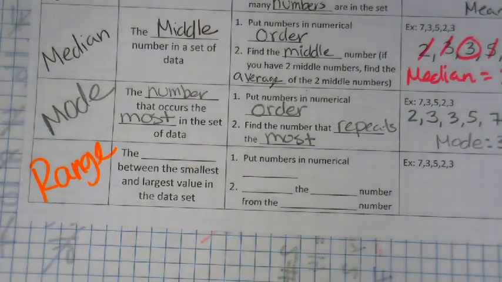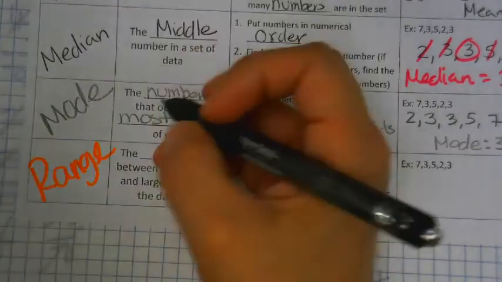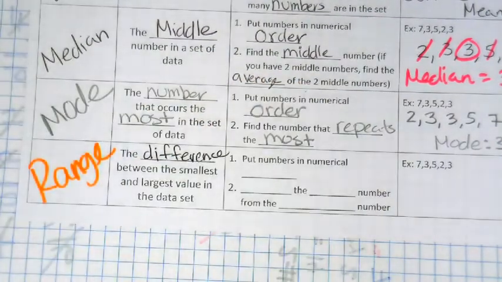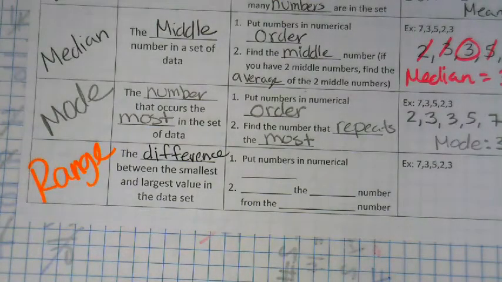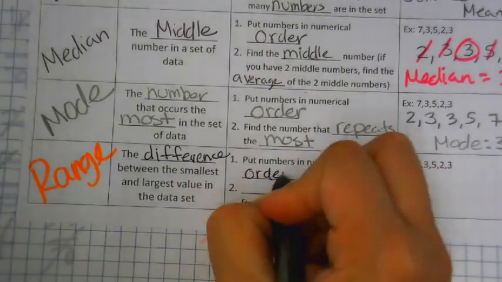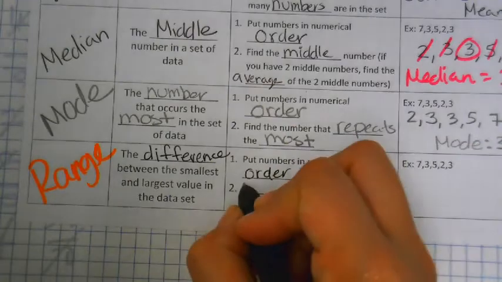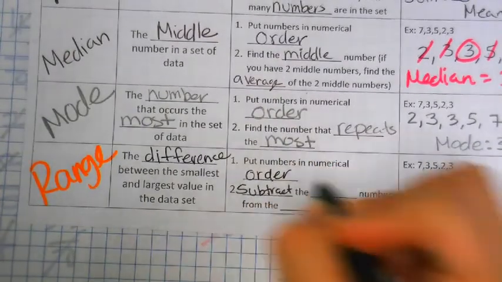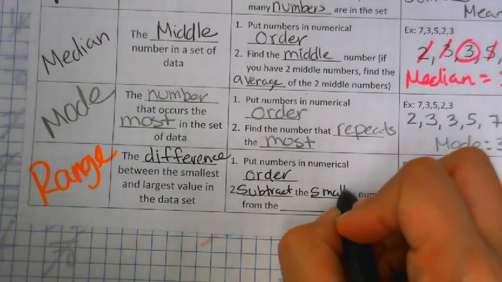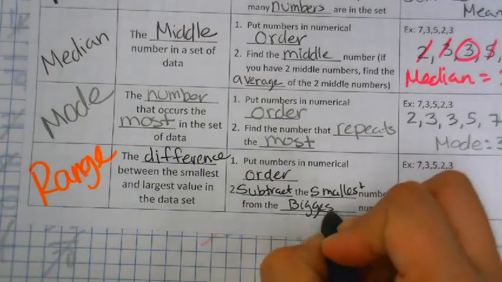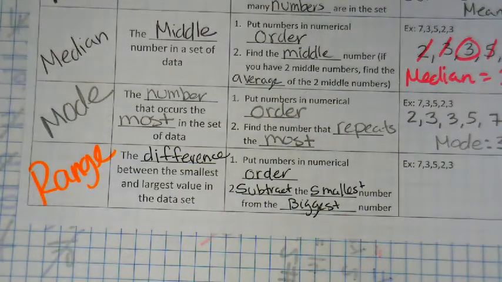The blank between the smallest, yeah. We glued it in. Exactly. Put numbers in numerical order. Blank the blank number from the blank. But what are we going to do? Subtract the actually smallest. Because it says from the biggest. It's okay. Just know that when you're doing the math, it has to be the big on top.